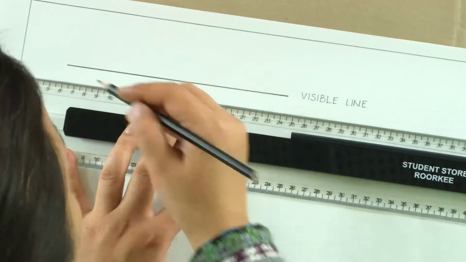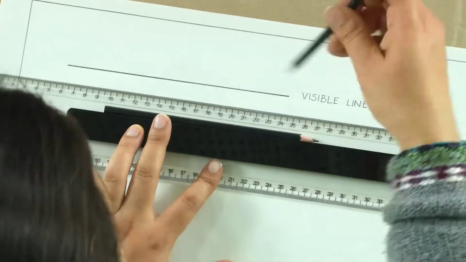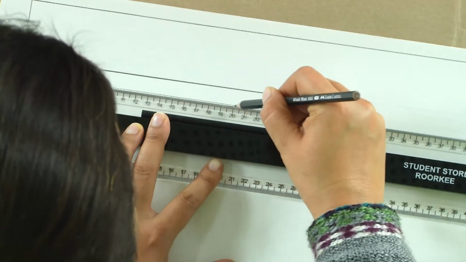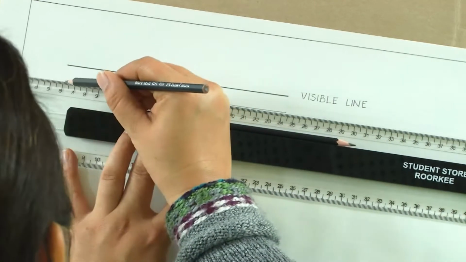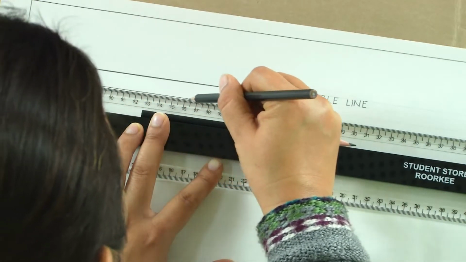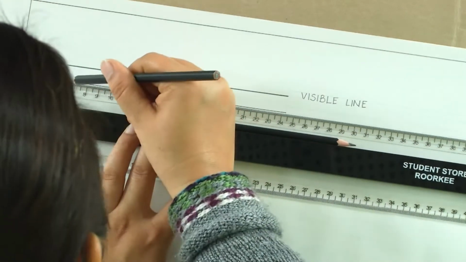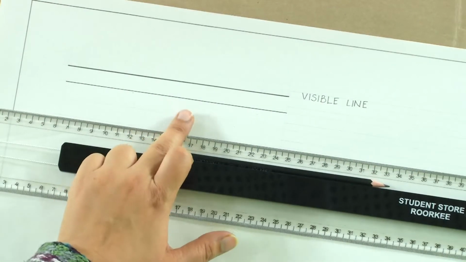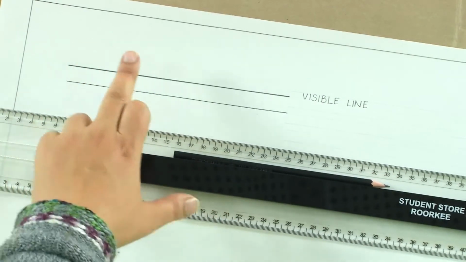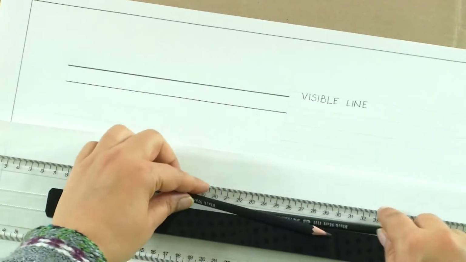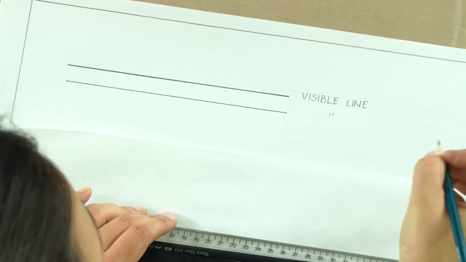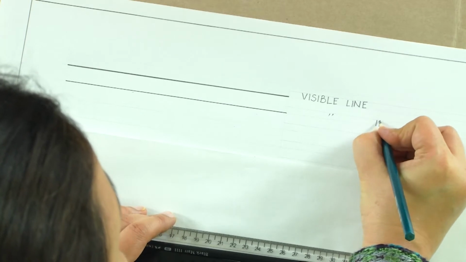It will be dark, but it will be thin. So we will draw a thin dark line. There is a difference between darkness and thickness. I am making it equally dark but it is thin. So, this is a visible line in elevation.